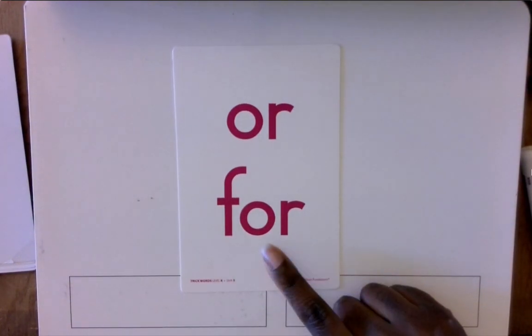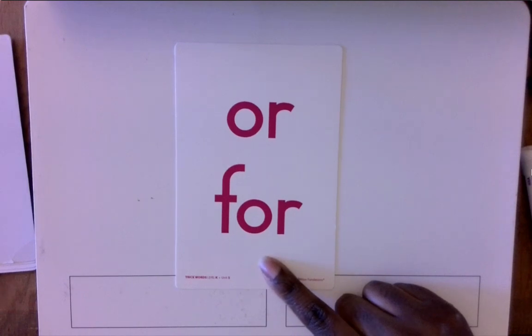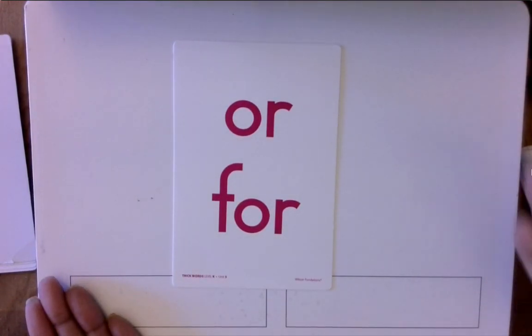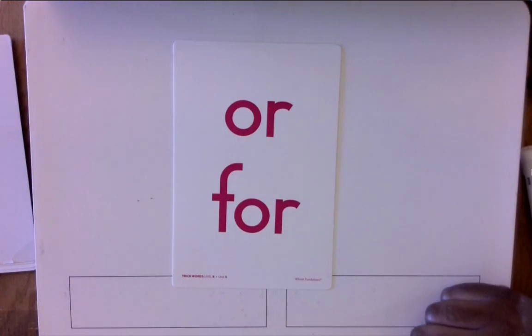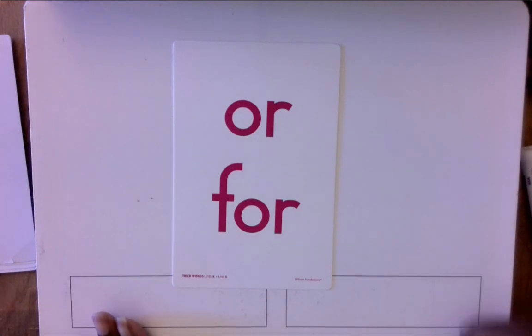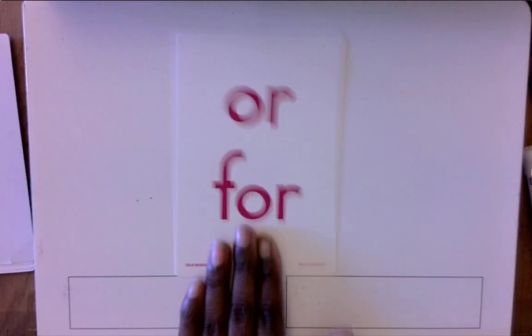When we use the word for, we use it in reference to giving to something or someone. So this is for that person. This is for that thing. That is for that. All right? We're going to practice using these in sentences today.